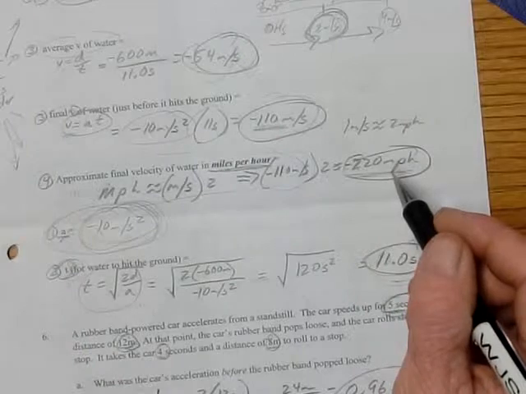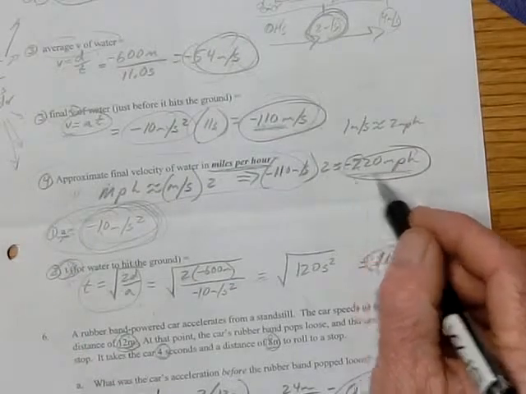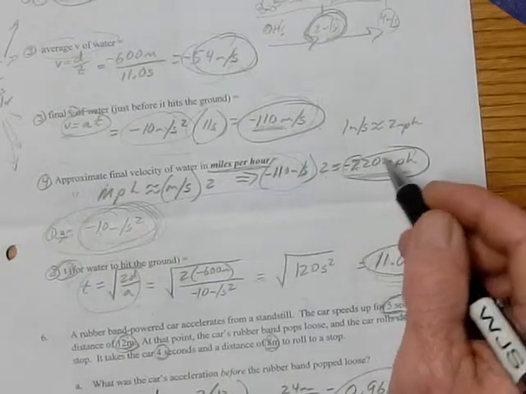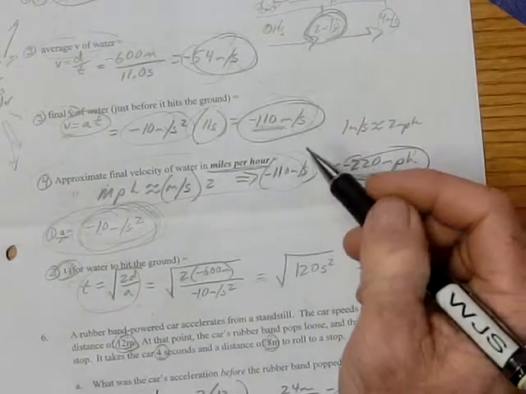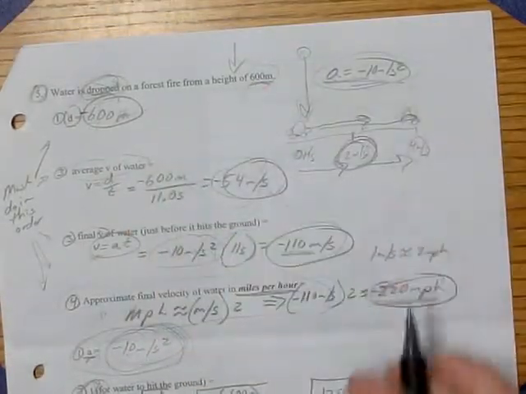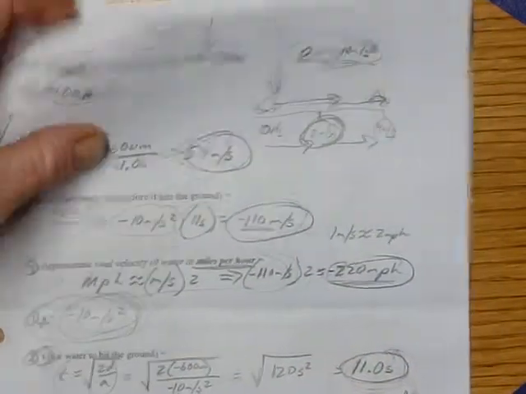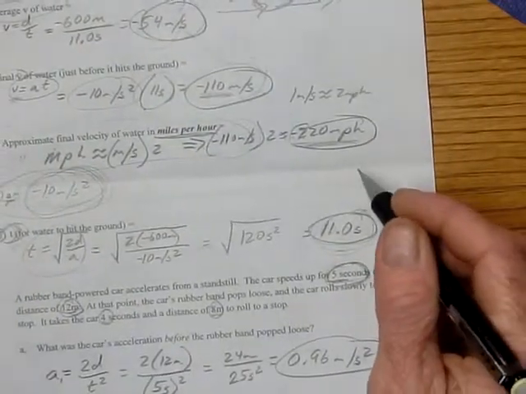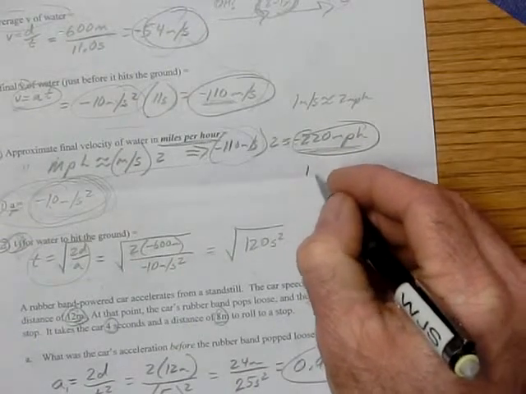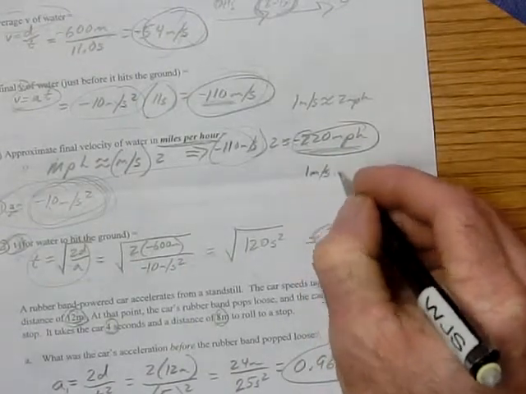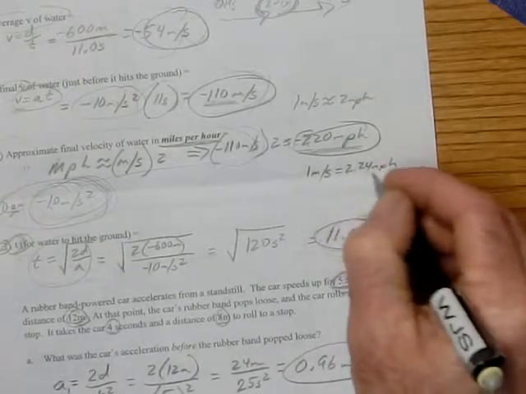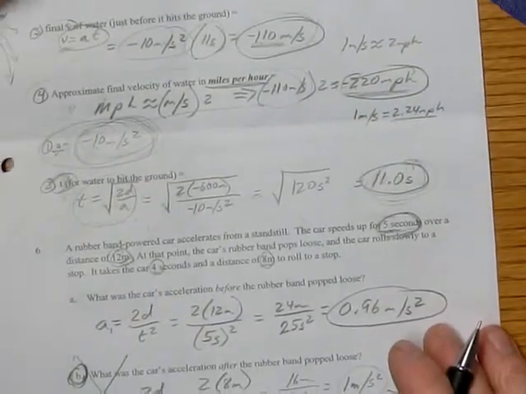Somebody pointed out water doesn't really fall that fast. You'll never have water falling that fast out of the sky. Raindrops don't fall that fast. But if there were not any air, they would fall that fast if they fell from 600 meters. All these problems assume that there's no air. So if you want to really know what the velocity is in miles per hour, 1 meter per second is much closer to 2.24 miles per hour. So you'd multiply by that to get the exact answer.